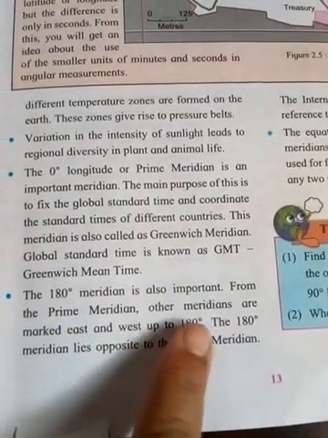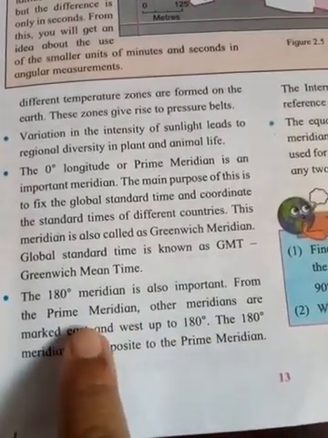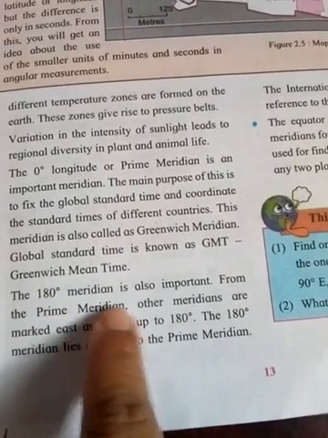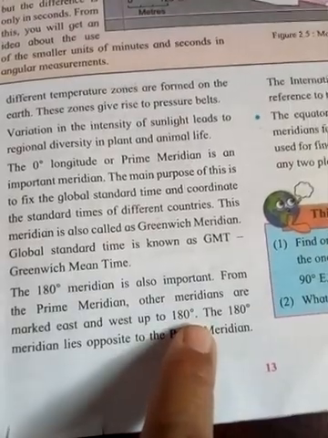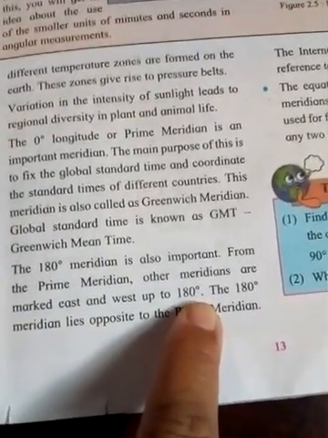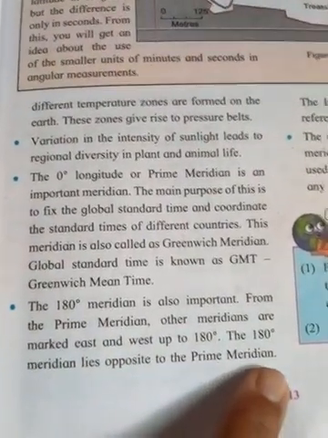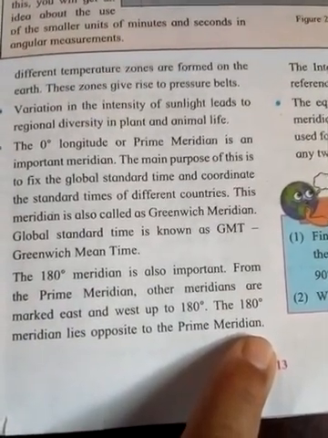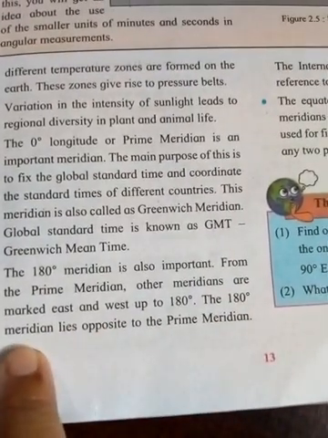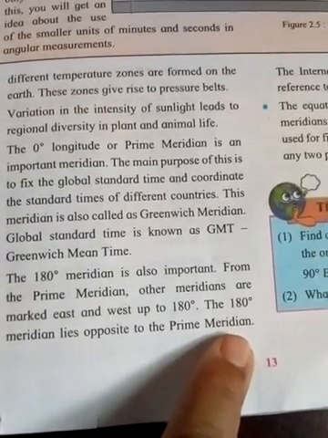From the prime meridian, other meridians are marked east and west up to 180 degrees. The 180 meridian lies opposite to the prime meridian. That means it is in the opposite direction to the prime meridian, or the Greenwich meridian.